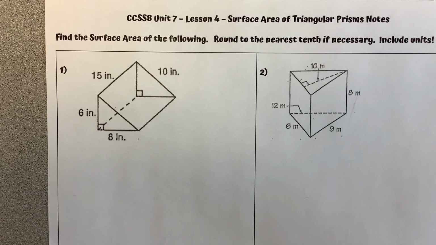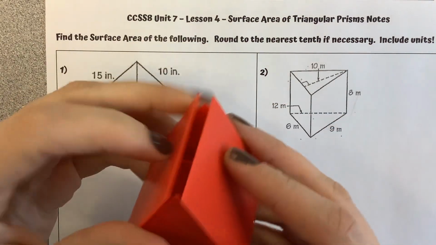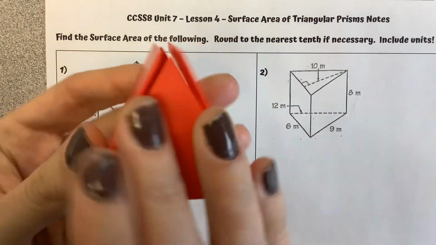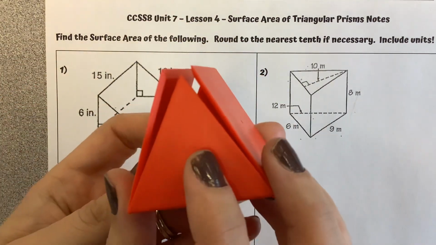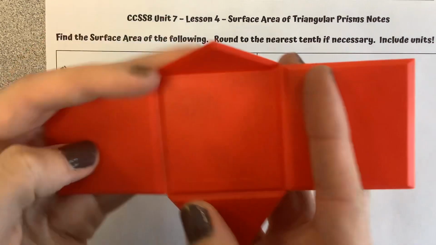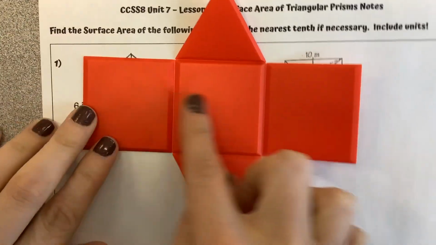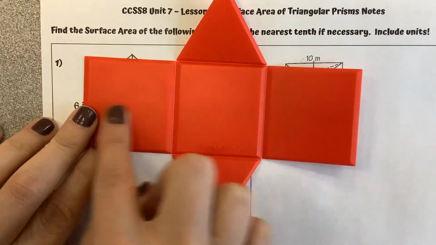For this lesson, we are going to be looking at the surface area of triangular prisms. So when we think about a triangular prism, it is a prism because it has two congruent bases, and it's a triangular prism because the two bases are triangles. In a prism, the lateral sides are always rectangles.